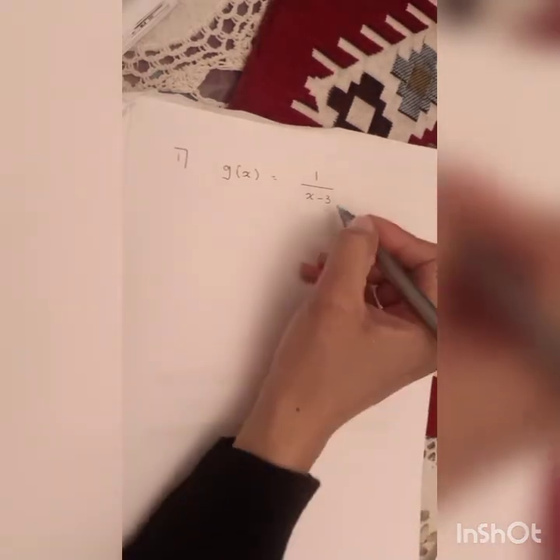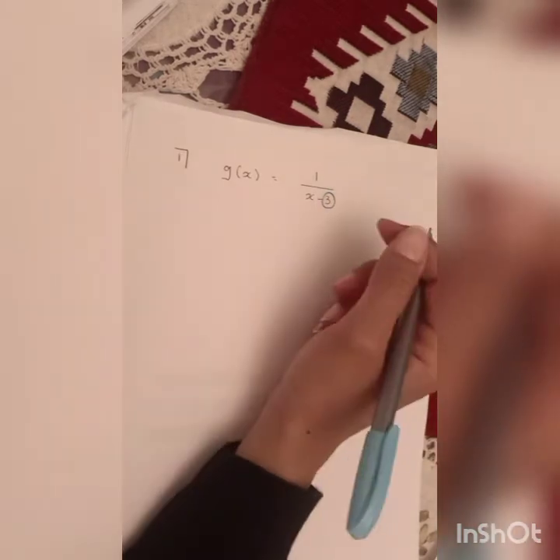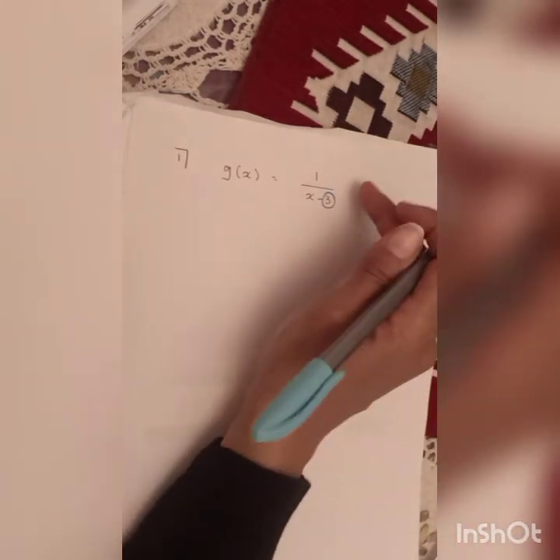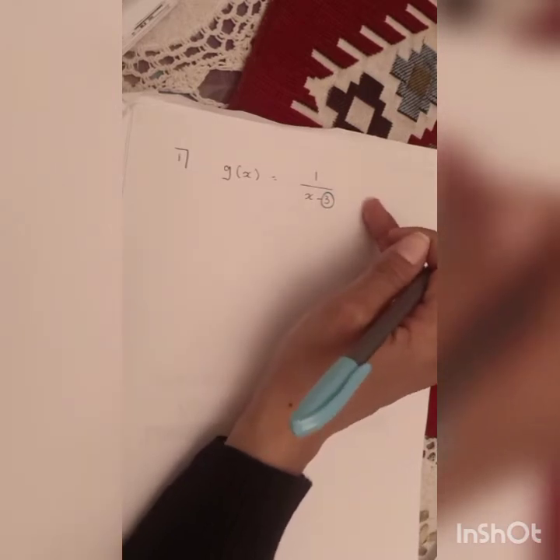Do you have any h's? Yes, this is the value of h. Do you have any k's? No, so k equals 0.